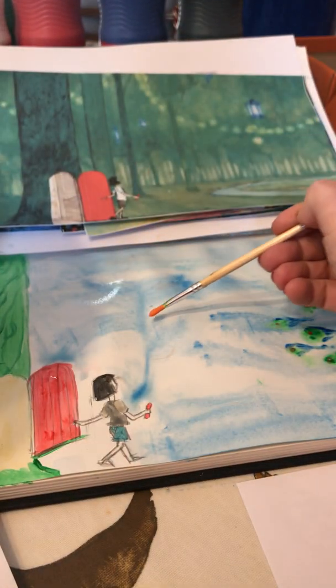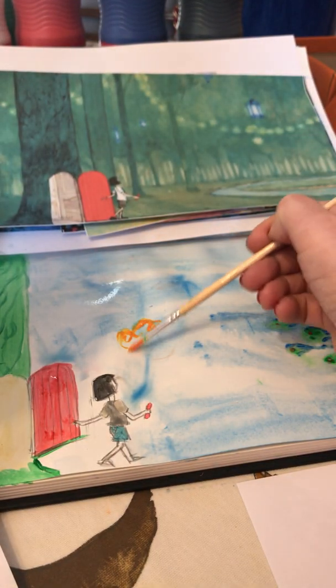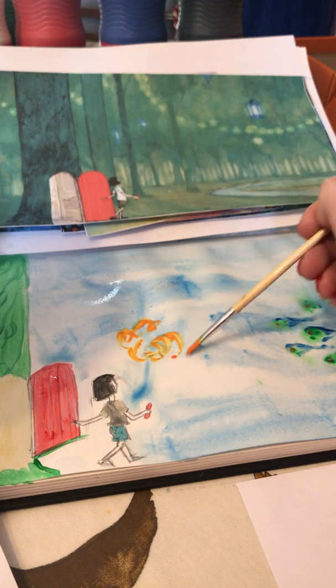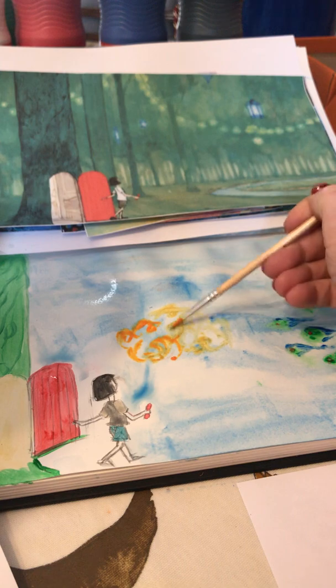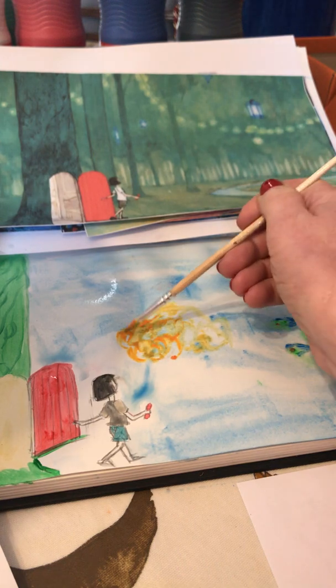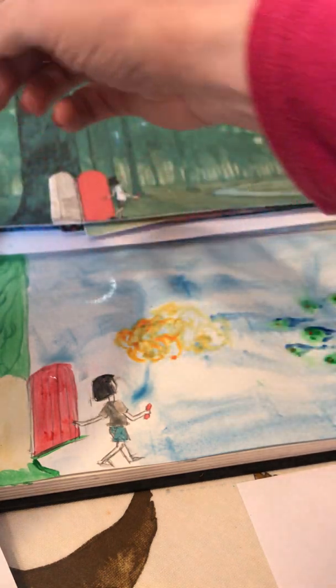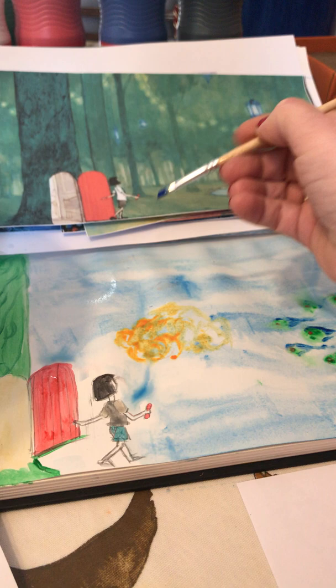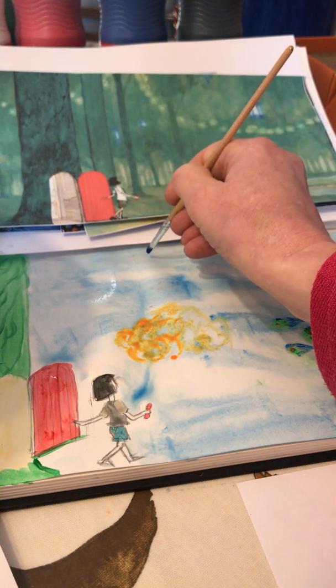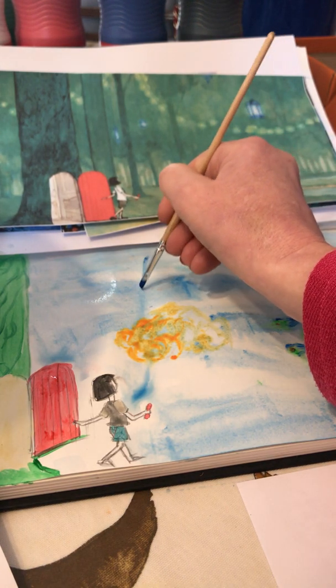And I'm going to do a bit of kind of rocks thing here. And then I'm going to use the dark blue and I'm going to do kind of fairy tale castle.